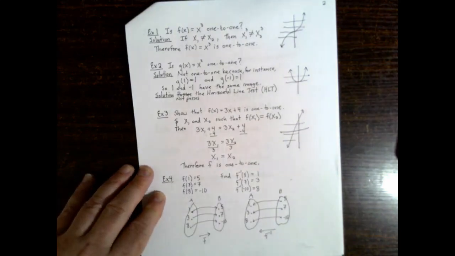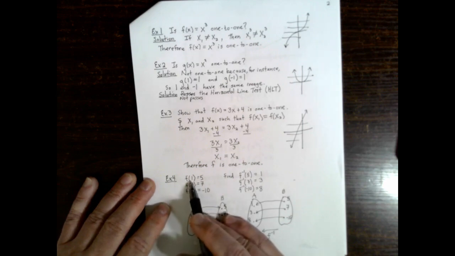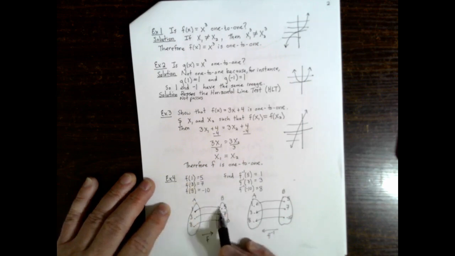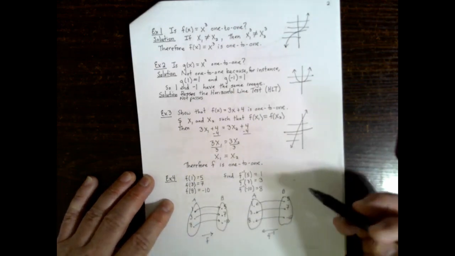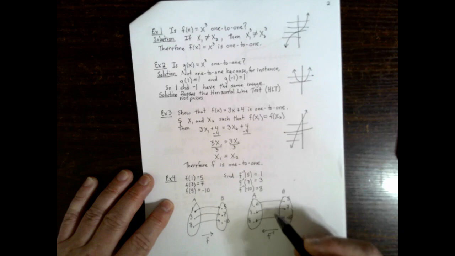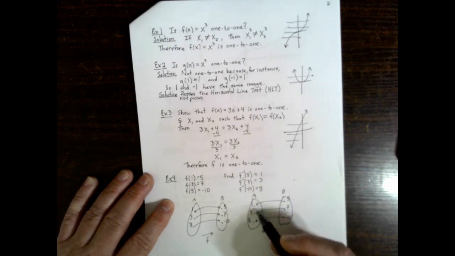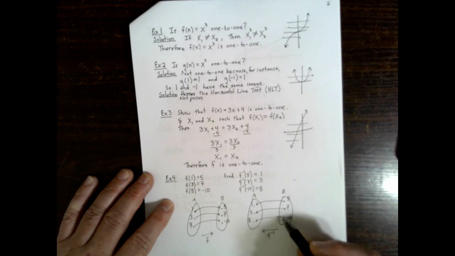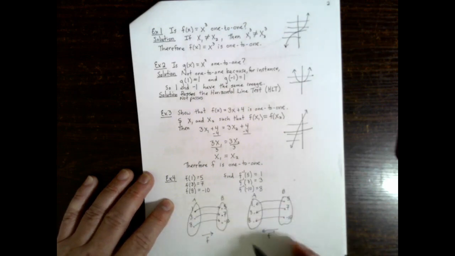Therefore, it's one-to-one. Now, here's how f and f inverse look. If you plug a 1 in for f, you get 5. Plug a 3 in for f, and you get 7. Plug an 8 in for f, and you get minus 10. Here, if you plug a 5 into the inverse, you get 1. 7 into the inverse, you get 3. Negative 10 into the inverse, and you get 8. The exact opposite. Notice they cancel each other out.